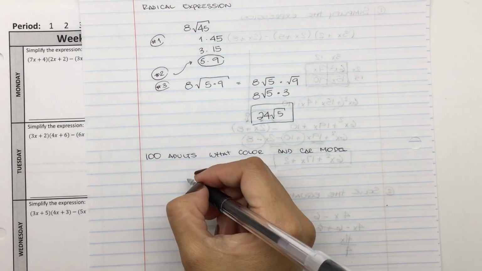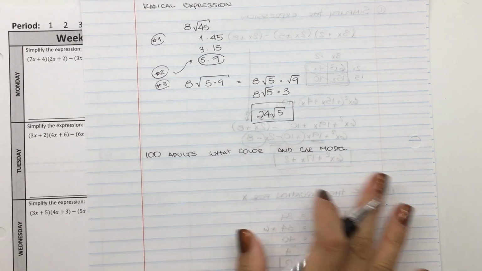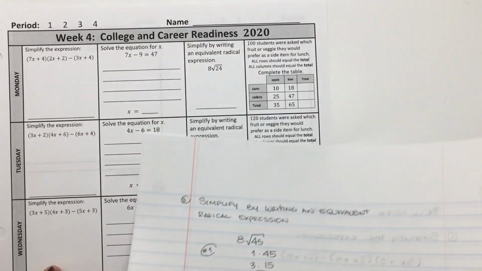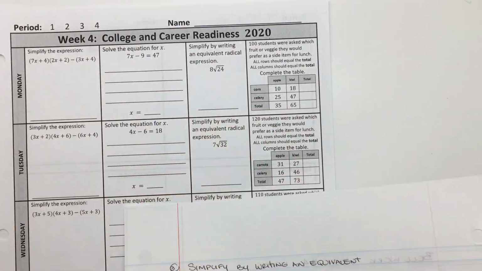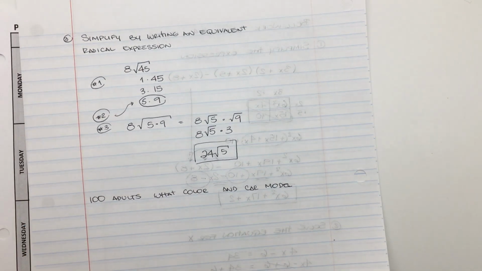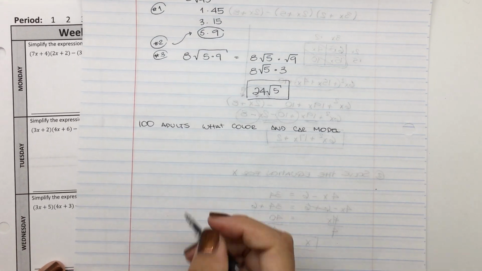Okay, so I'm going to create a similar chart like that one.